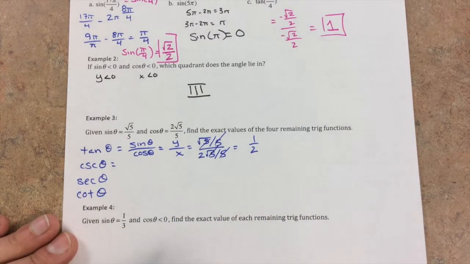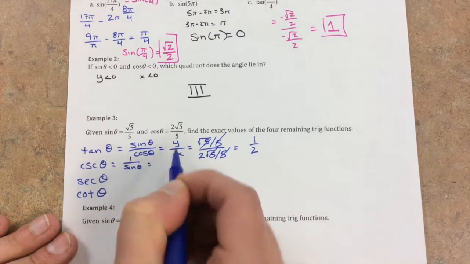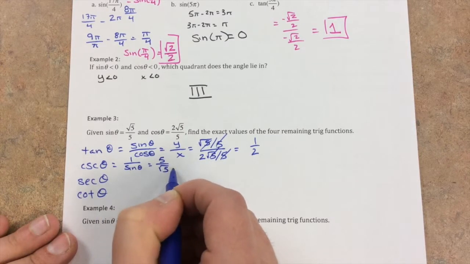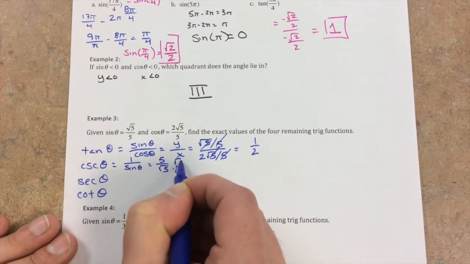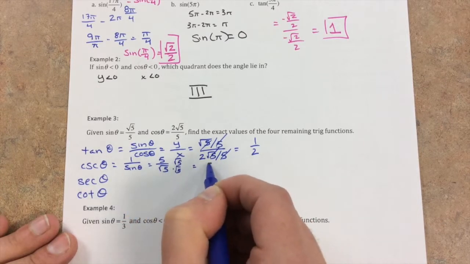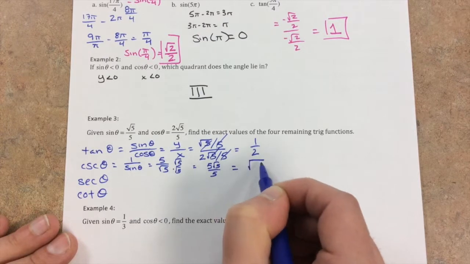The cosecant, remember, is 1 over the sine value. So we have 5 over the square root of 5. Now, just for our sake, we can rationalize this, so multiply the top and bottom by root 5. So we have 5 square root 5 over 5, or the square root of 5.